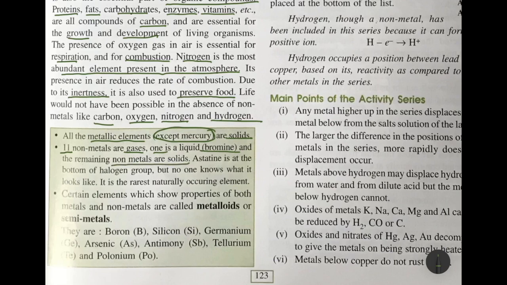Okay, now astatine, if you see in the periodic table, you'll see it right at the bottom of the halogens. No one knows what it looks like. It is very rare, that means you find it in very small quantities. It is the rarest naturally occurring element. So again, one word answer, rarest naturally occurring element. What will your answer be? Your answer will be astatine. So it is a halogen.